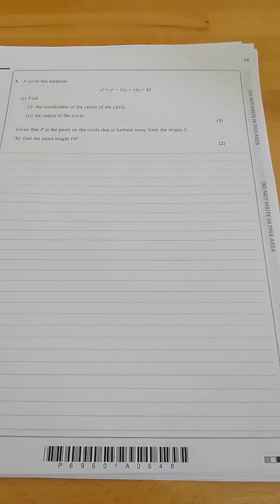A circle has the equation x squared plus y squared minus 10x plus 16y equals 80. Part A. Find the coordinates of the centre of the circle and the radius of the circle. Okay, so in order to do this, we need to use completing the square so we can have the simpler form of the circle equation, which will allow us to easily read off the centre and radius.